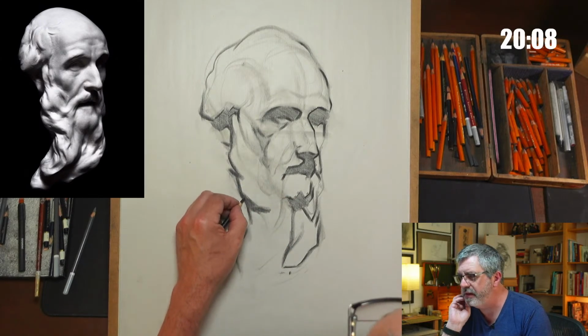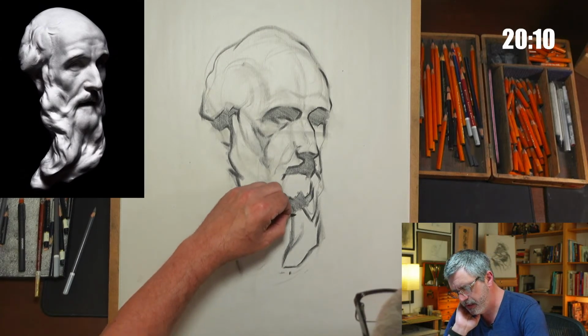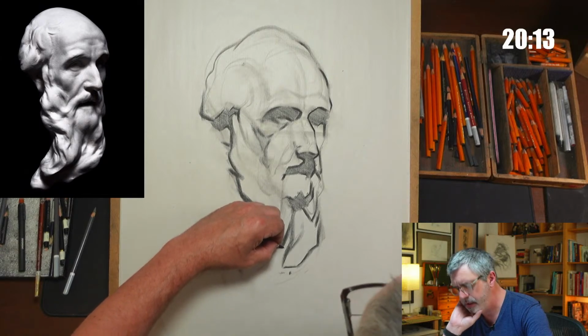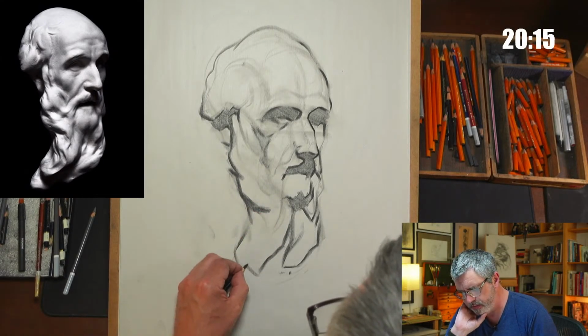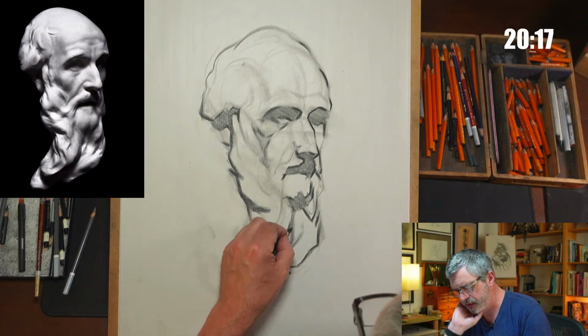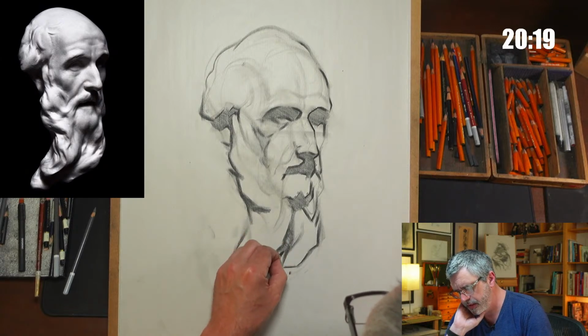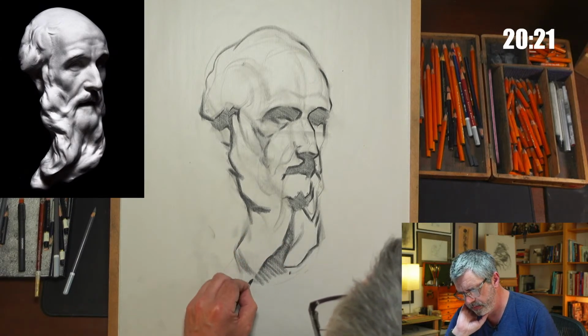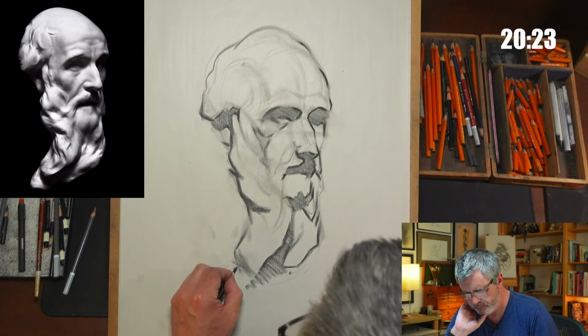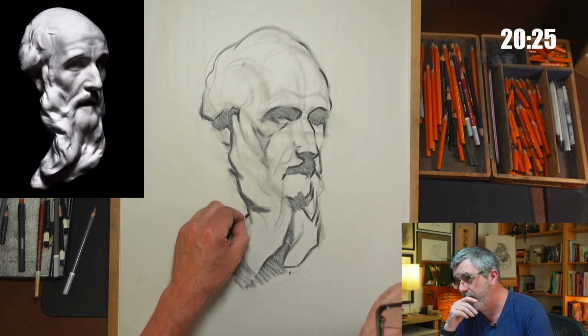Yeah, this comes back to this thing that we talk about all the time with figure drawing. So when we're doing tone, what's in light and what's in shadow. Find that and you'll solve a lot of your problems.